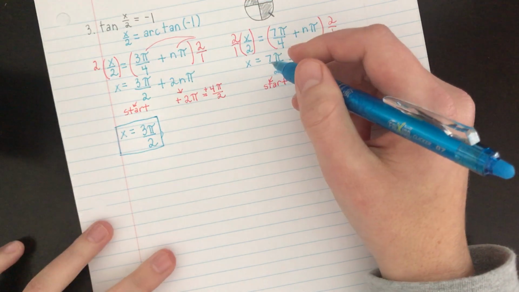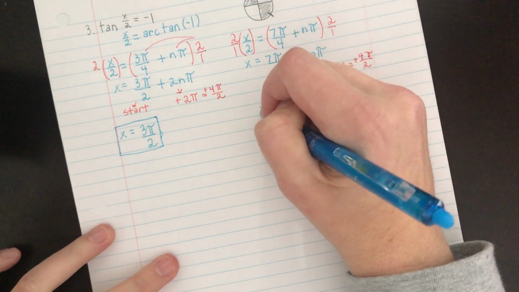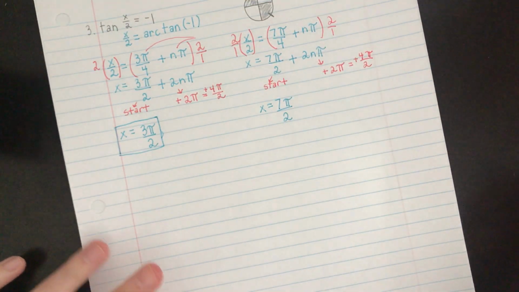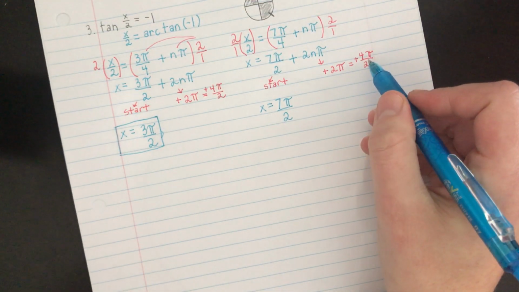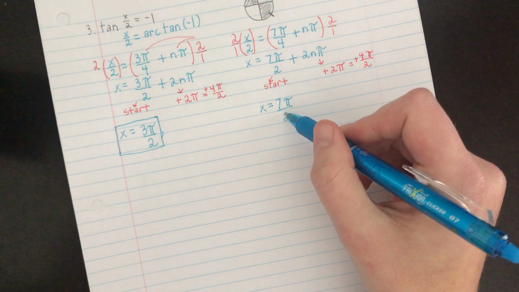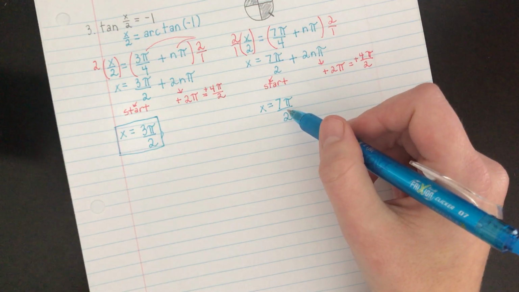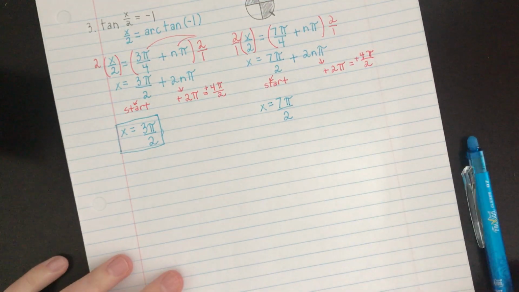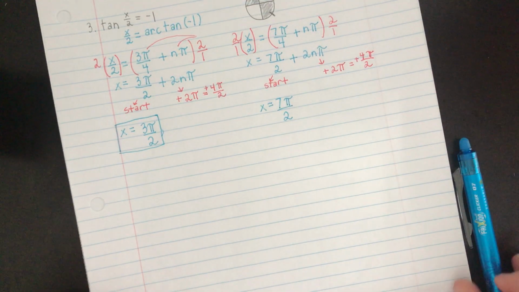And then here, x equals 7 pi over 2. That's our start. And of course, if you're going to add 2 pi to that, it's going to be bigger. But wait, all right, this list is part of the other list because it's tangent.